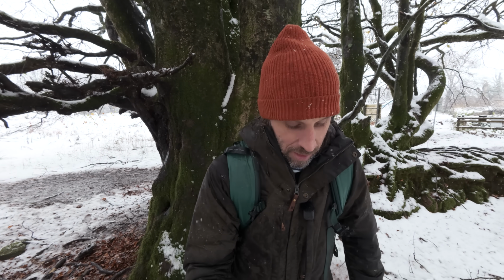So I'm taking some refuge under this amazing beech tree here, but I am soaked to the skin. But as they say, it doesn't go any further than that, does it? So we're not going to worry, but I am pretty cold.